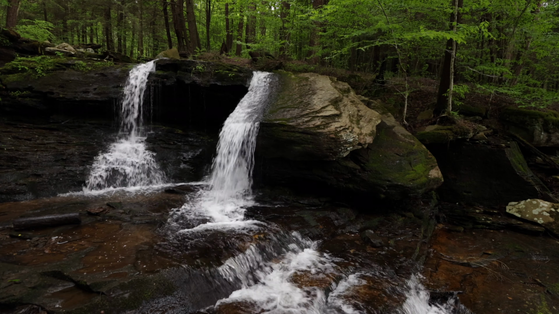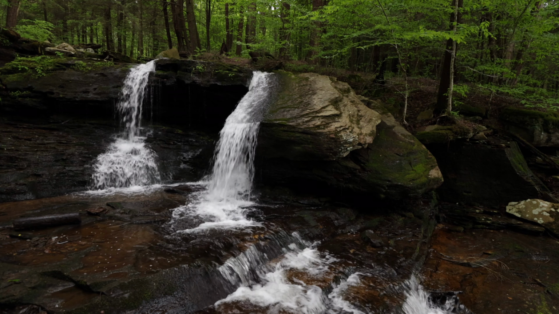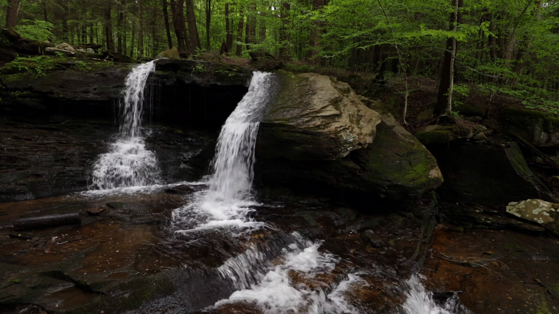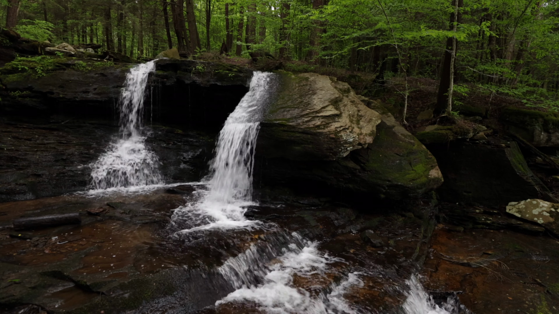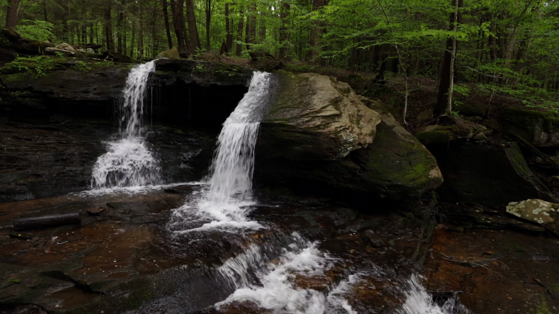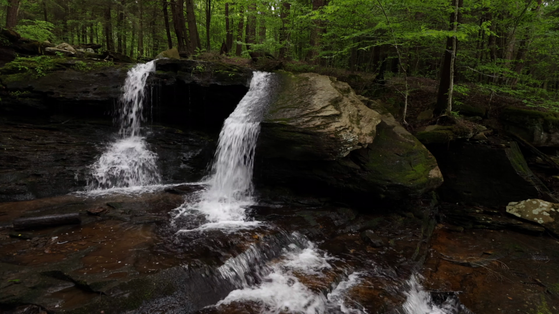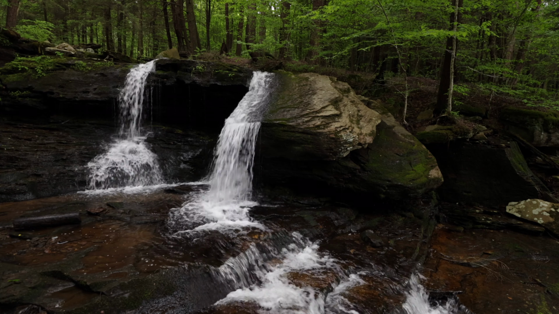I did hike down to the bottom of the falls here, and the view is pretty cool, I'm not going to lie, but it does feel just a little unbalanced. I can't exactly put my finger on why. I think it's because the way that I'd have to frame this image is as it is right now, which is at 16 millimeters, so a very wide view.